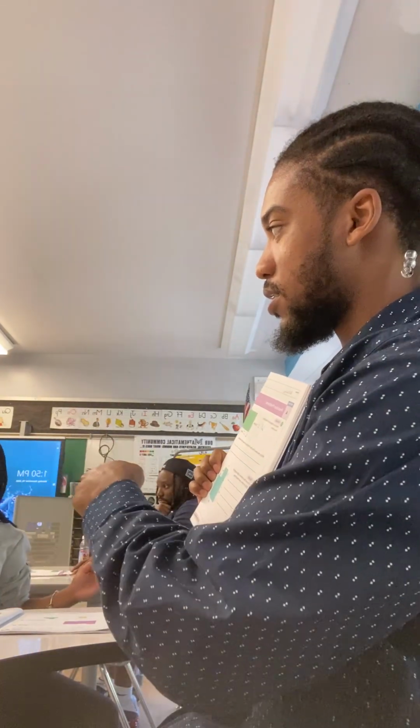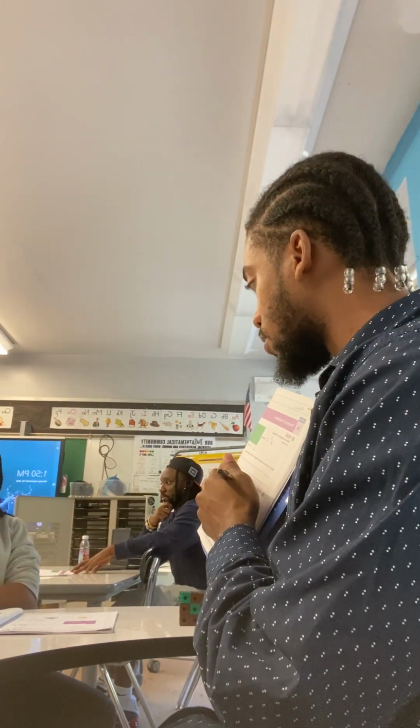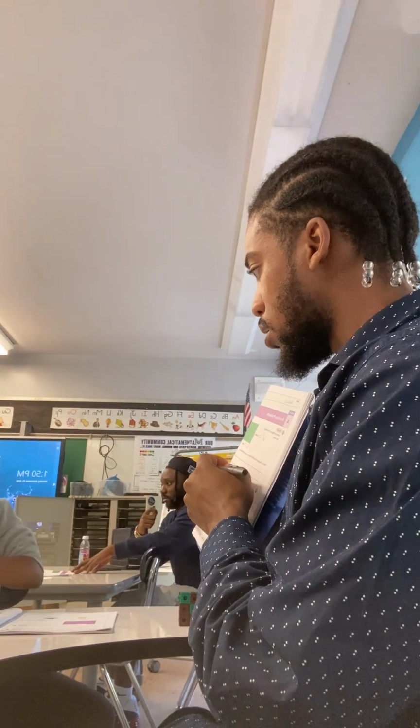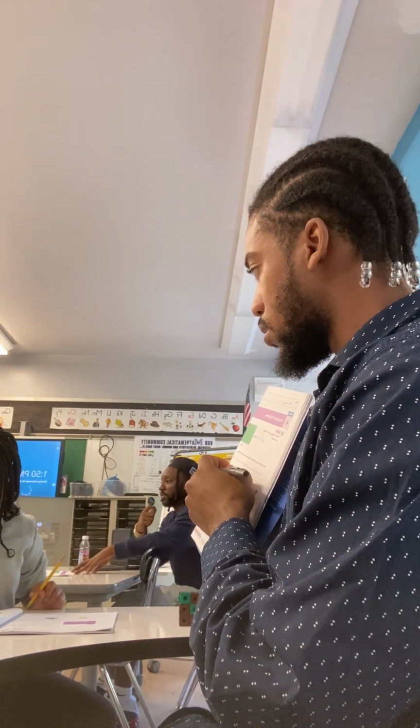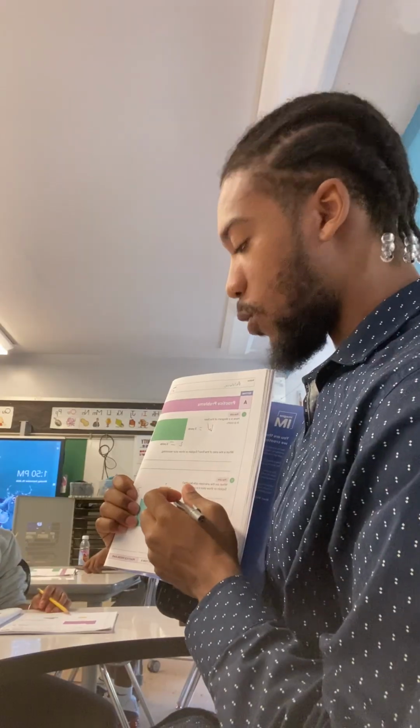What's higher? You said it was 4, and I think you guys are correct. How do you know that this side length is 4?